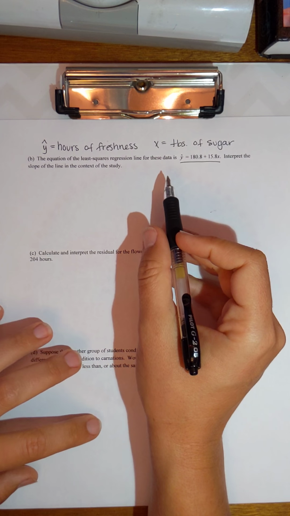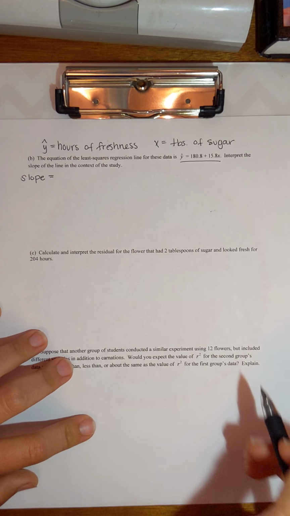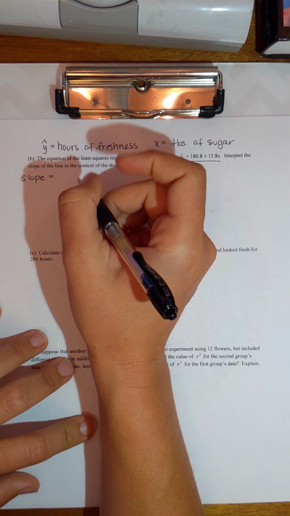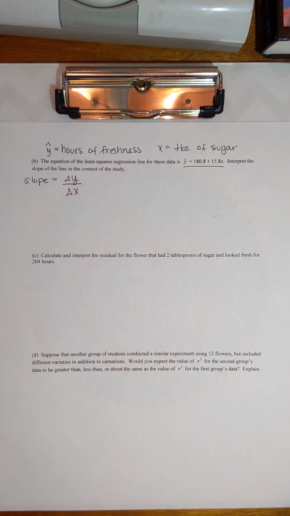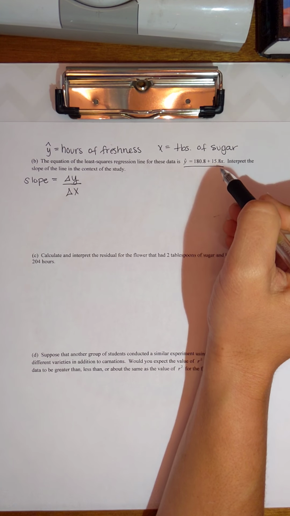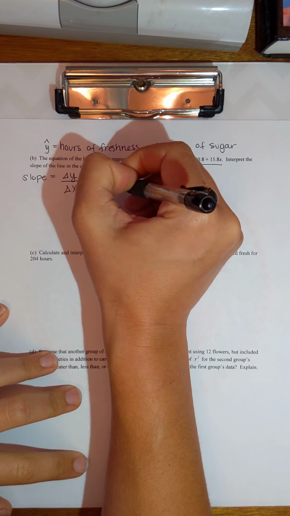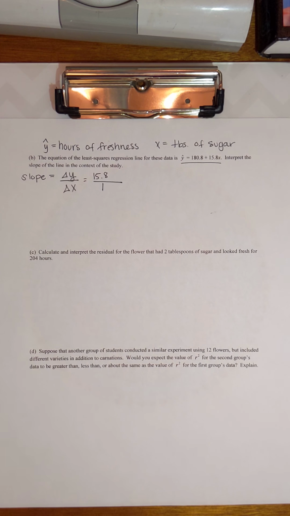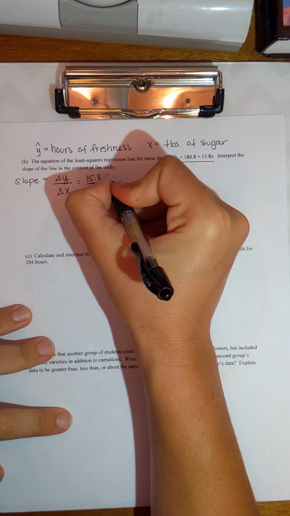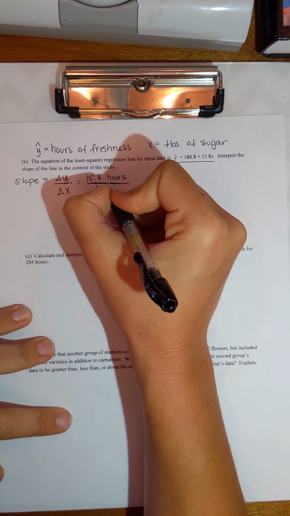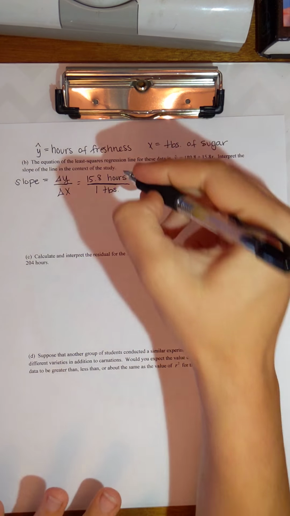Now, when I look at slope, and you don't have to write this on yours, I'm just writing a little description for you. Slope is always going to be your change in y over your change in x. Anytime that you have a slope like 15.8, I can always just put it over 1 because that would create that fraction that we want. And then I have to think 15.8 is my increase in number of hours, and 1 is my increase in tablespoons. So that's how I like to think of it, and then I start putting it into words.